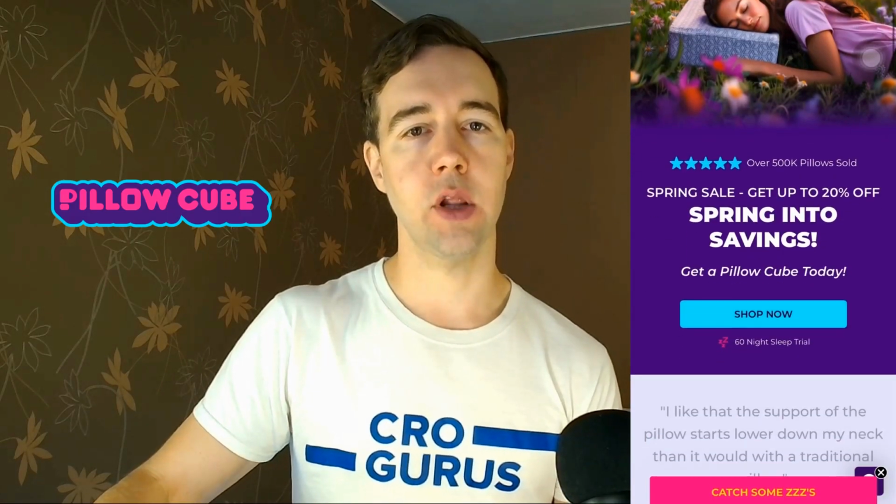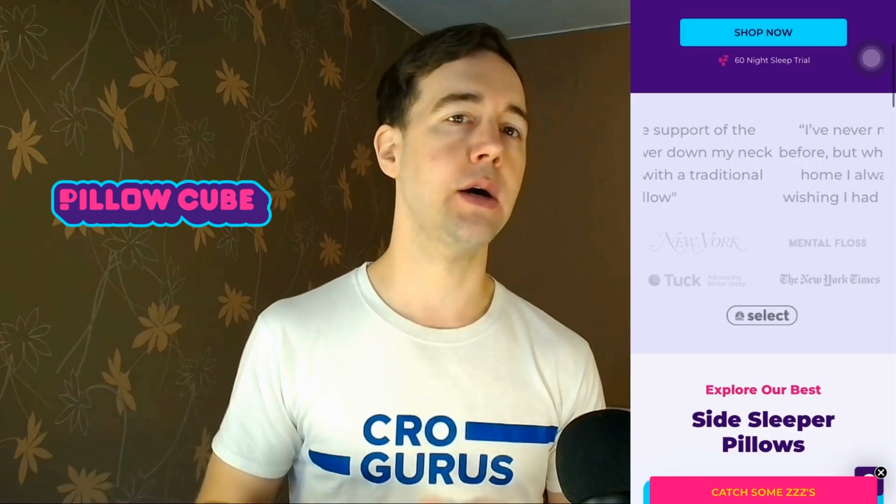Now, Pillow Cube's website is a good counterexample, because here the call to action buttons are cluttered throughout the site. They're a bit random, and this kind of disorganization can easily confuse customers. You can just think through it. It makes it difficult for them to decide which button to click, because there doesn't seem to be an obvious next path that is preferable over others.